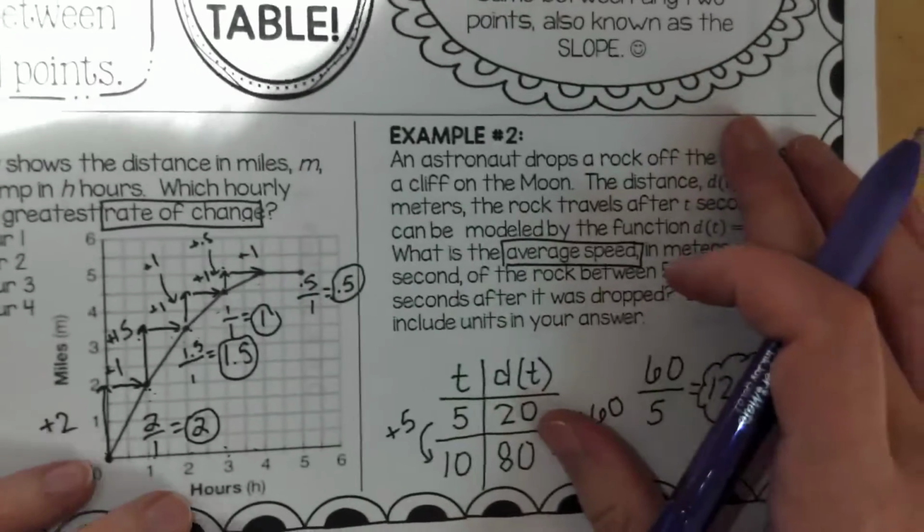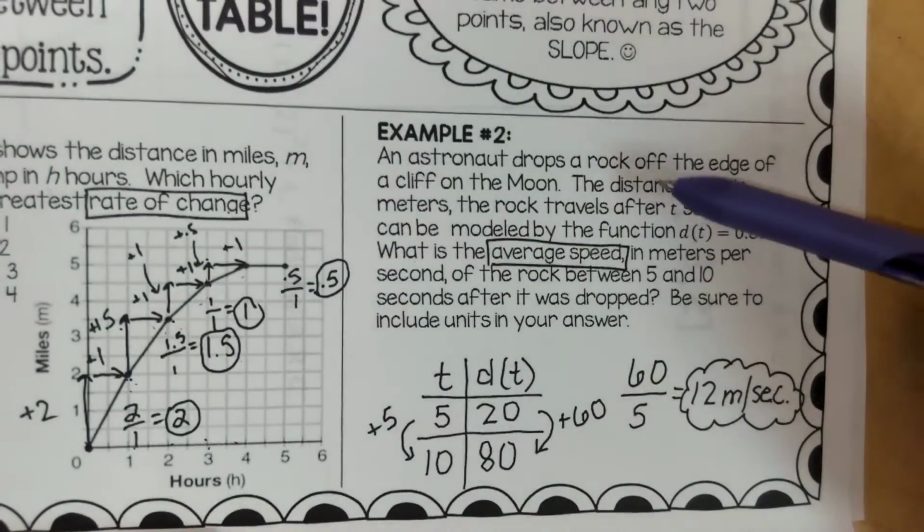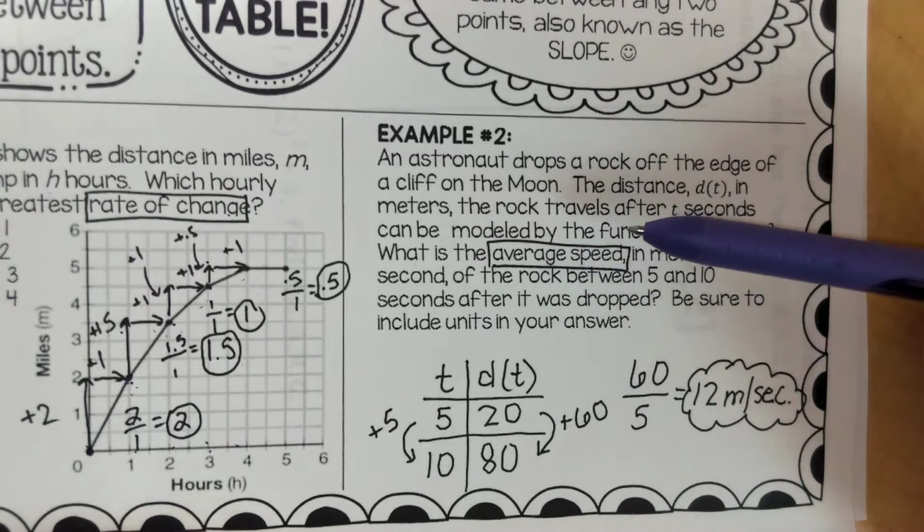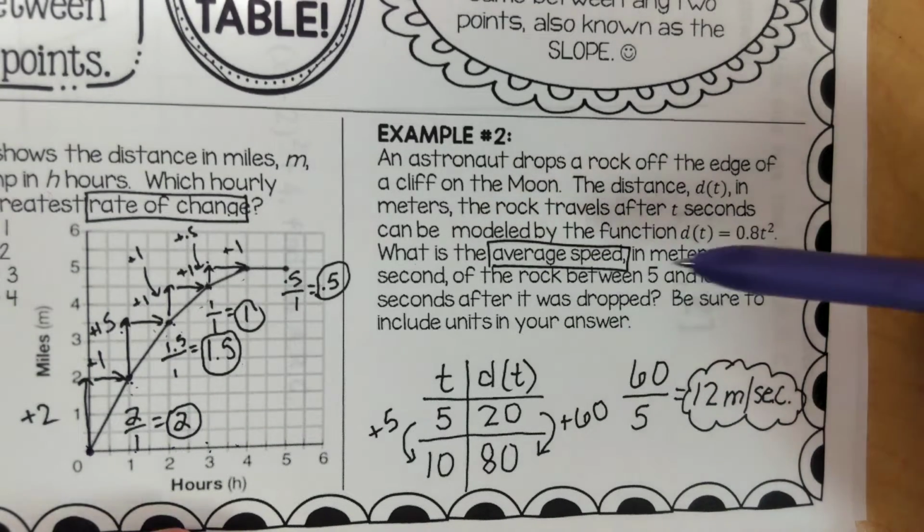Okay, so let's look at another example. Over here we have an astronaut. He drops a rock off the edge of a cliff on the moon. The distance in meters the rock travels after t seconds can be modeled by this function.